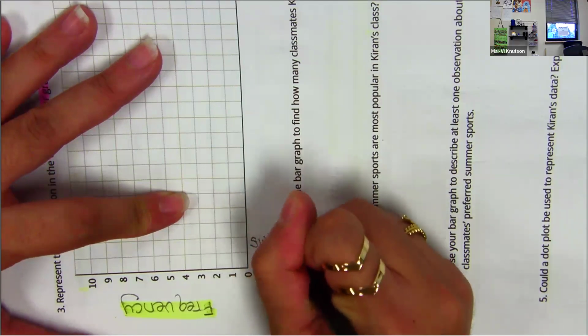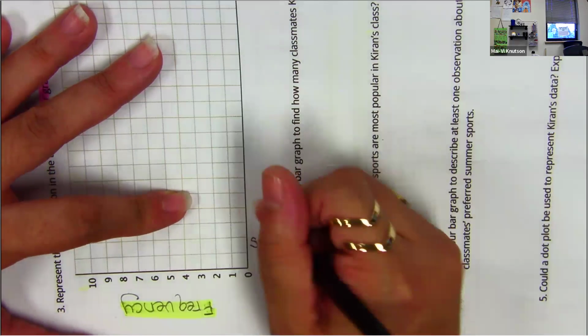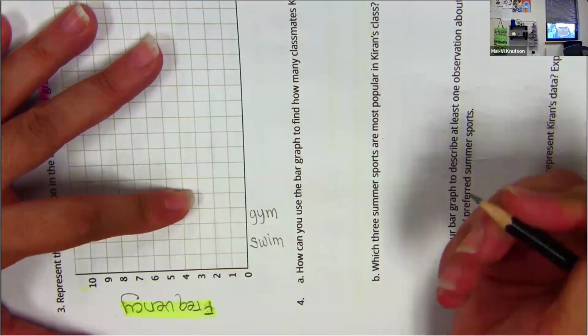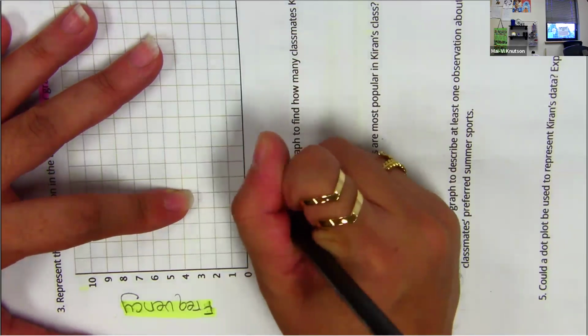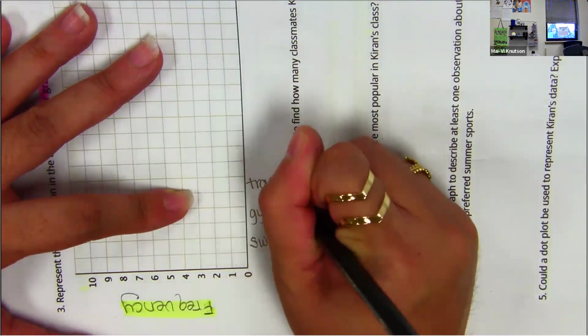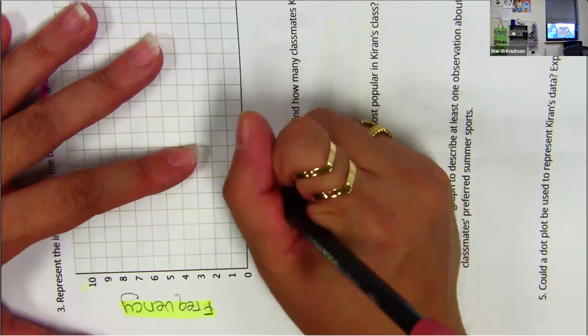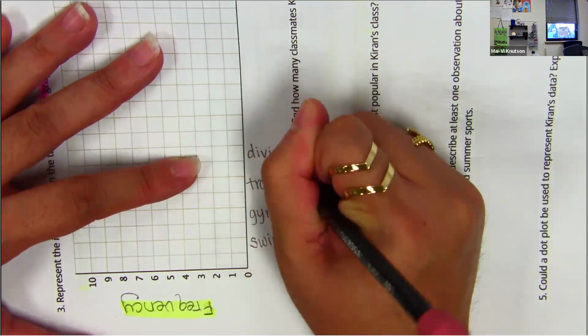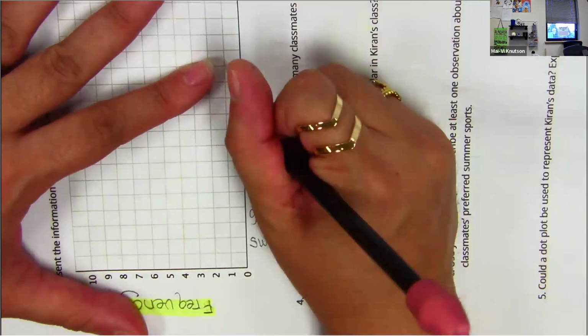So I got swim. If it helps, you could just write swim. Then I'm going to give a space, write gym for gymnastics. Then I got track. Okay. Then I got diving. Skip one. Diving. Okay. Then I got basketball.